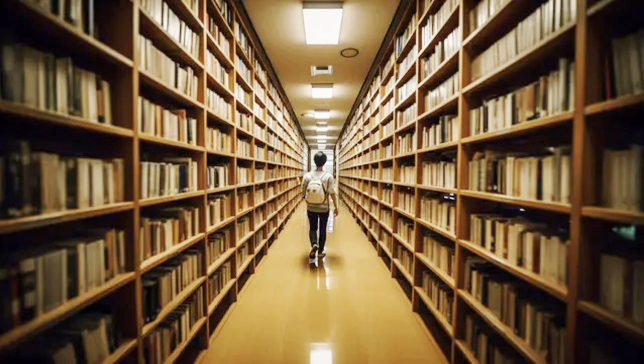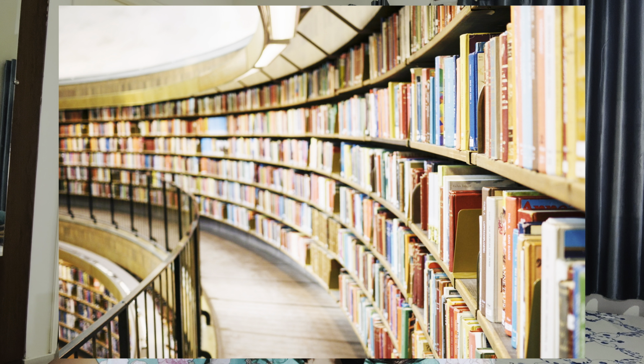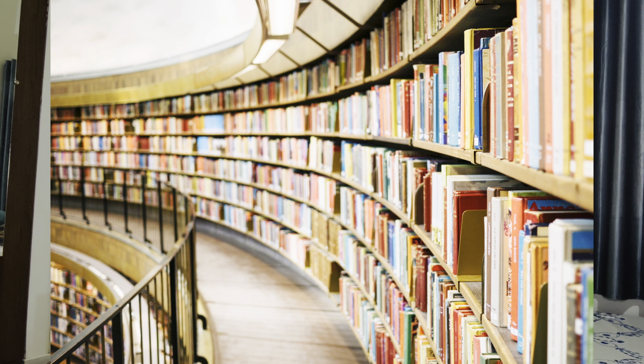What is a database? Imagine you're walking into a library, a very huge one, filled with shelves upon shelves of books. Now, this library is your database, and each shelf represents a table, neatly organizing books or data into specific categories like fiction, history, or science.